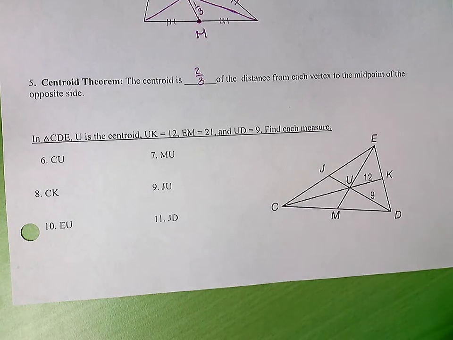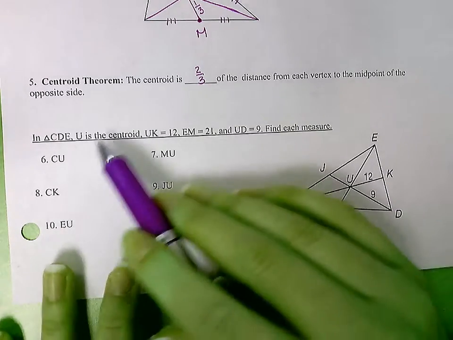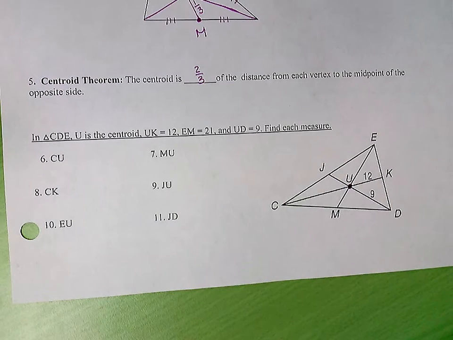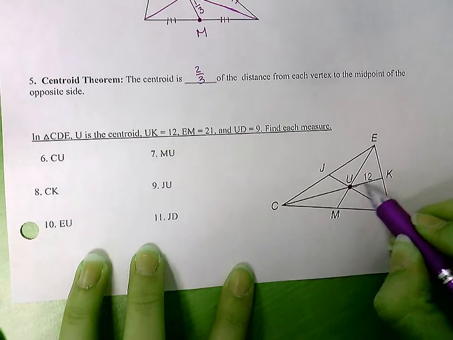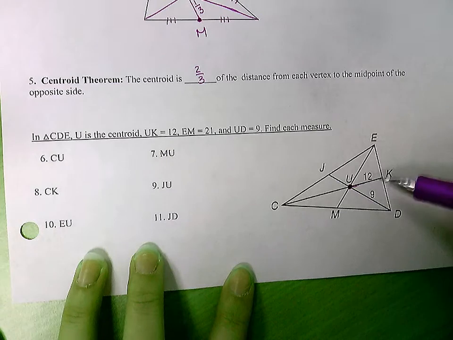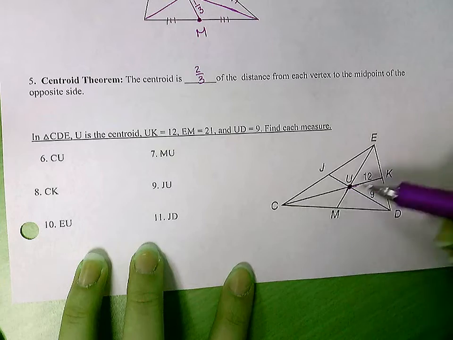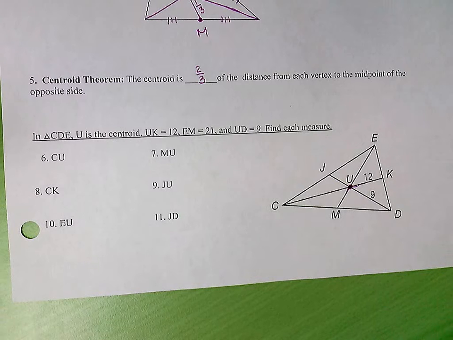Okay, so in triangle CDE, so here's our triangle. U is the centroid. Okay, since U is the centroid, that means all 3 of those segments in your triangle have to be medians. Now we're also given UK is 12. EM is 21, so that entire segment is 21. And UD is 9.